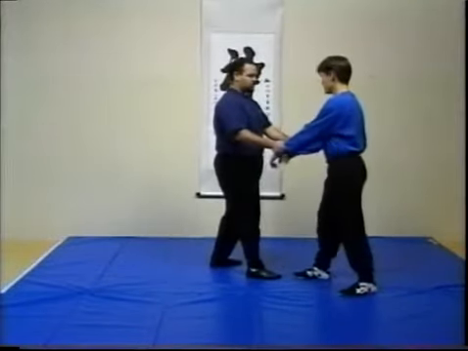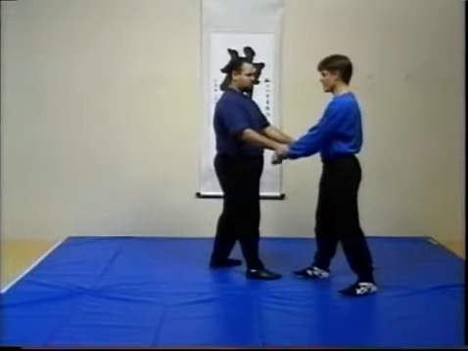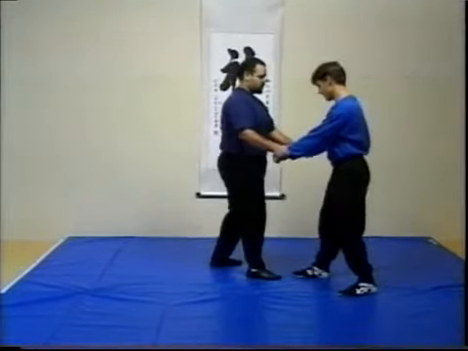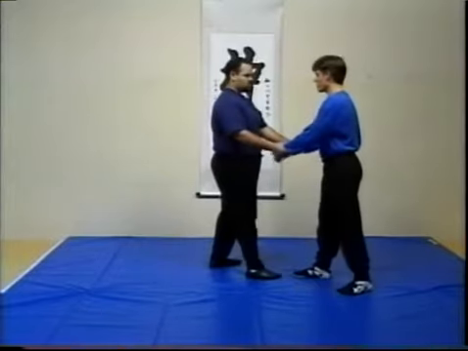So he grabs my wrist. Same rule applies. I leave my arms very relaxed. I don't want to tense up and give him a handle to my hips. So if I'm tense and he pulls me, again, I lose my balance immediately. So I leave my arms relaxed.